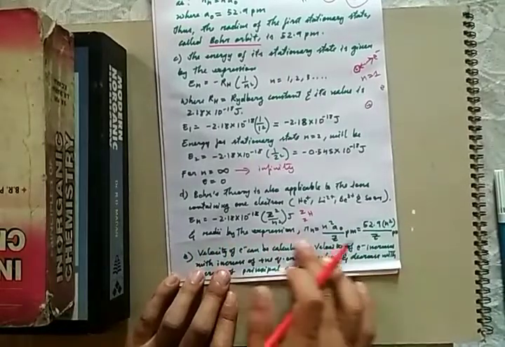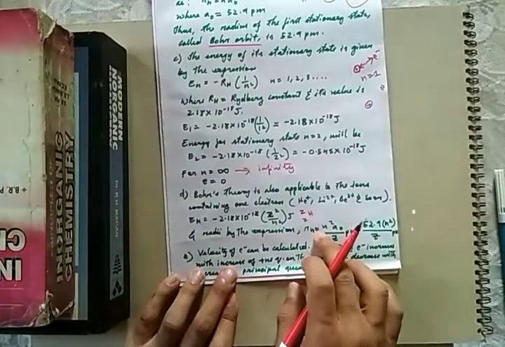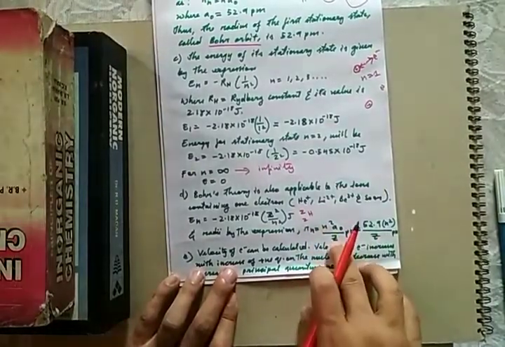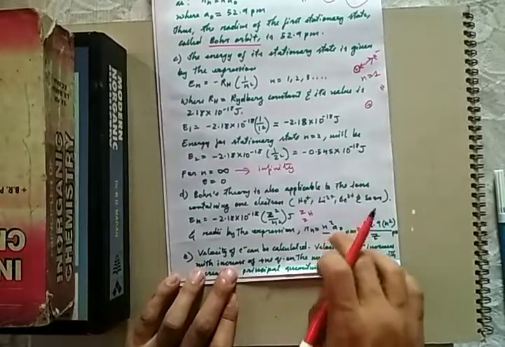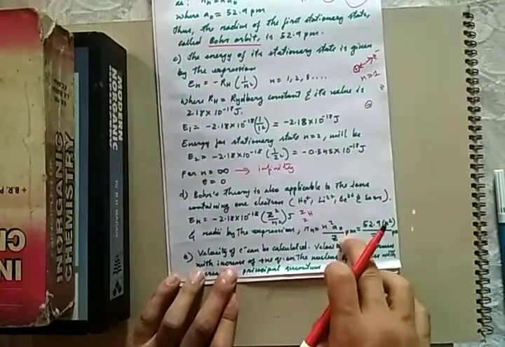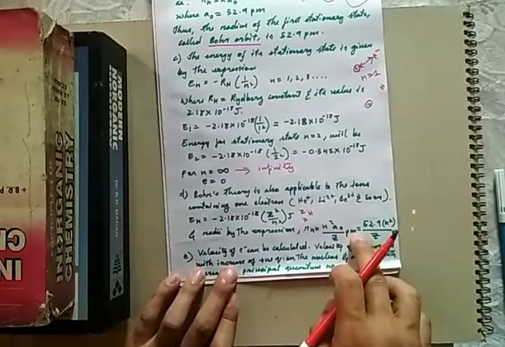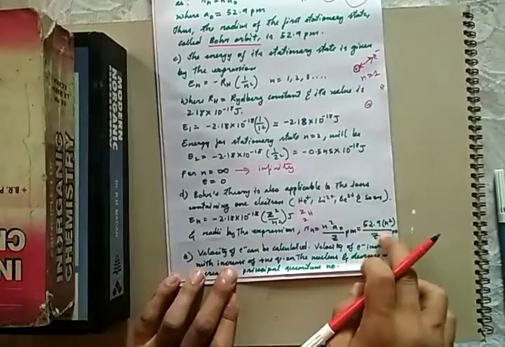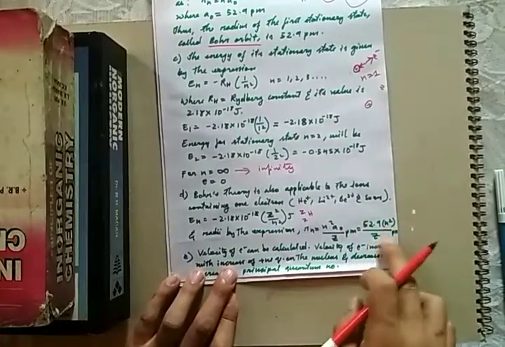And the expression for the radii also slightly changes. Rn is equal to n square a naught by atomic number. Since for hydrogen the atomic number is 1, hydrogen will give the same value, n square a naught in picometer. So what you will get is 52.9 n square by Z picometer.